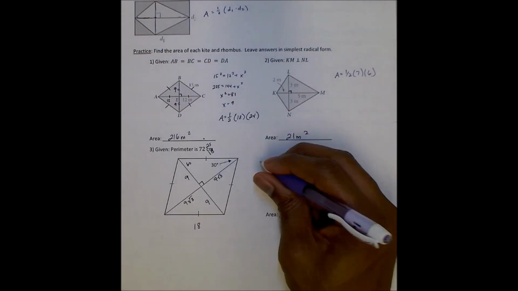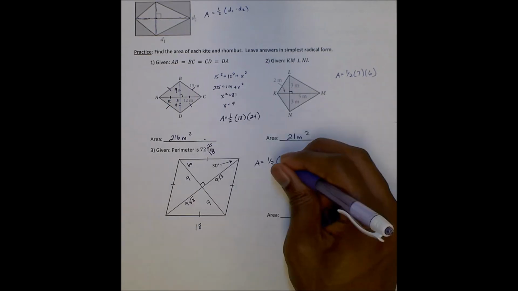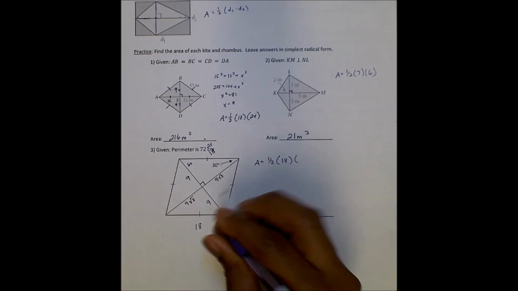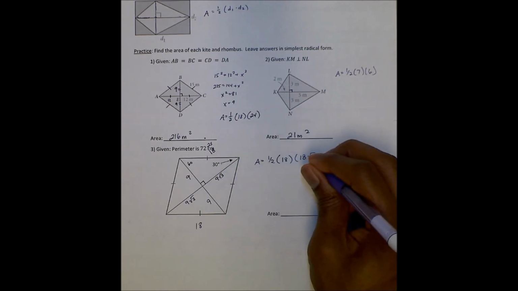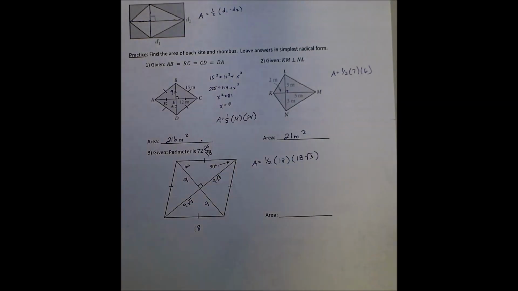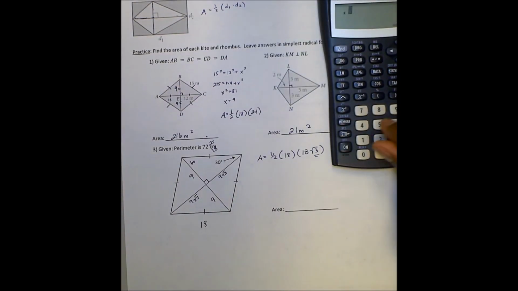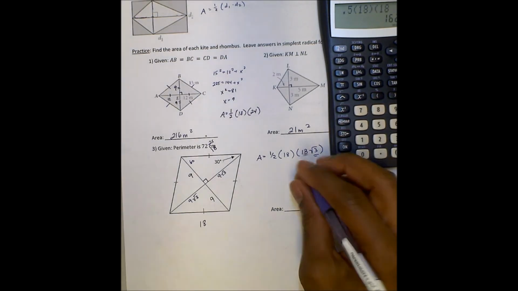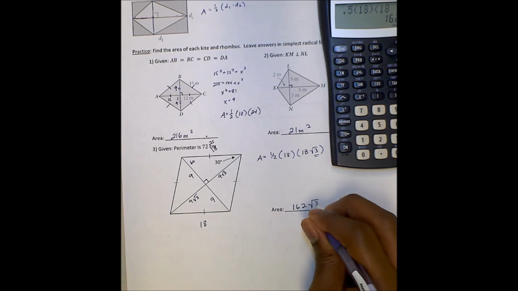So the area of this rhombus will be 1/2 diagonal 1, 9 plus 9, 18, times diagonal 2, which is 9 radical 3 plus 9 radical 3, or 18 radical 3. In my calculator, I need 1/2 times 18 times 18, which is 162 radical 3 centimeters squared.